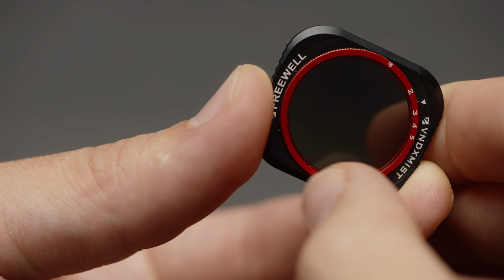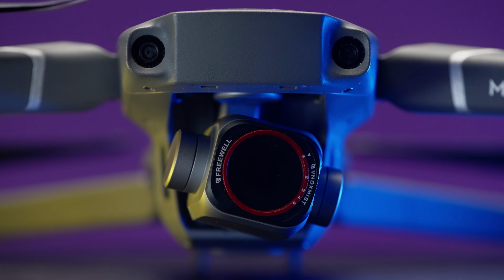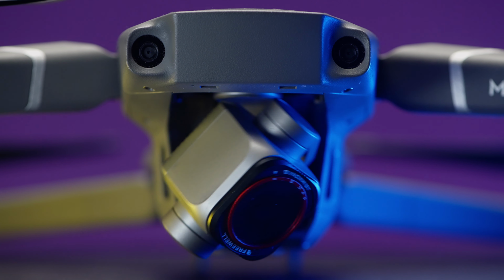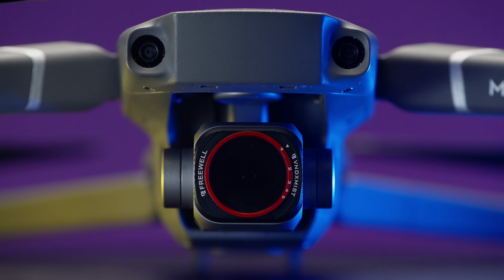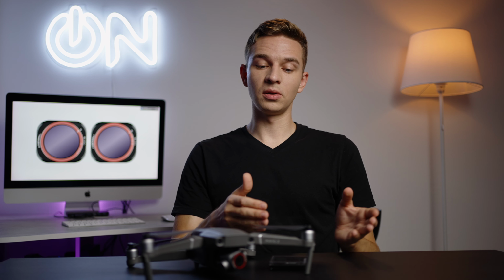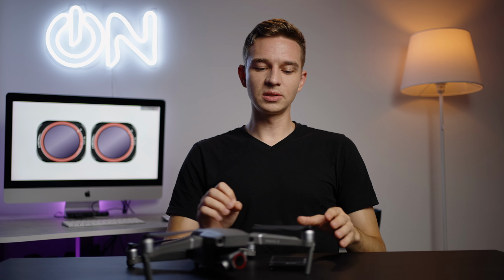Of course guys, you have to set the ND level before you fly and check the exposure before you fly, because while you're flying you won't be able to change the ND level, and of course you'll be using the aperture of the Mavic 2 Pro or the shutter speed of the Air 2S if the sun goes like behind some cloud, for instance. But I'm really satisfied with the result of those filters.